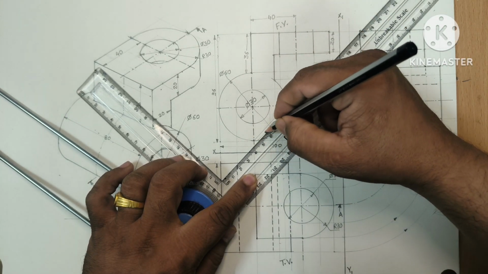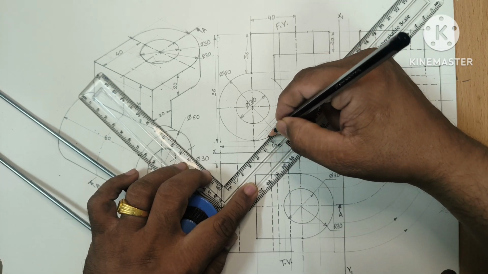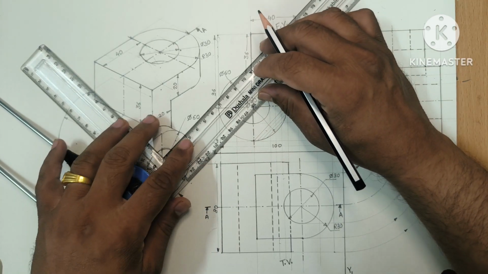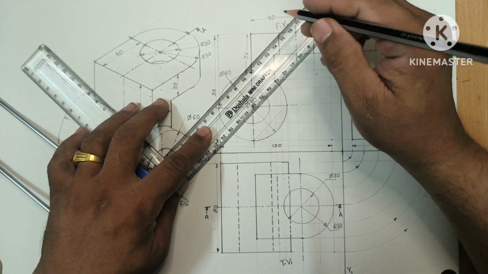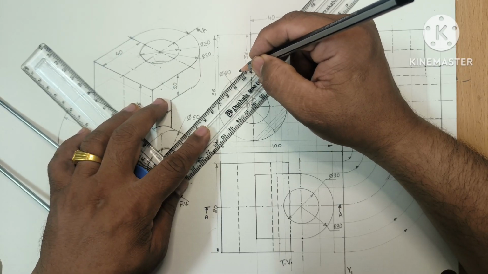The distance should be proper. This will be the hatching line or the sectional line.